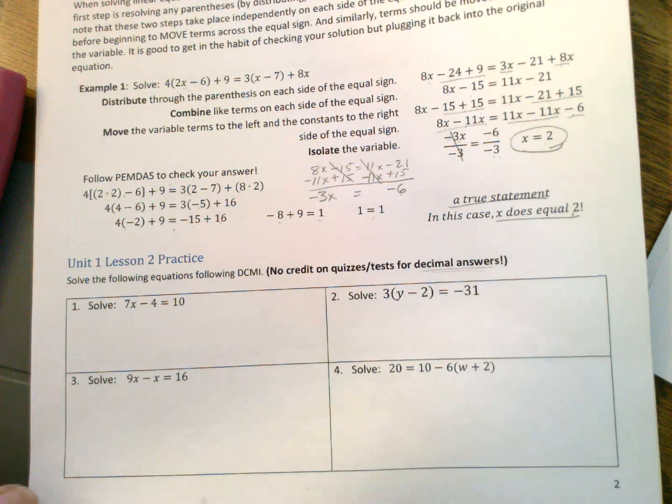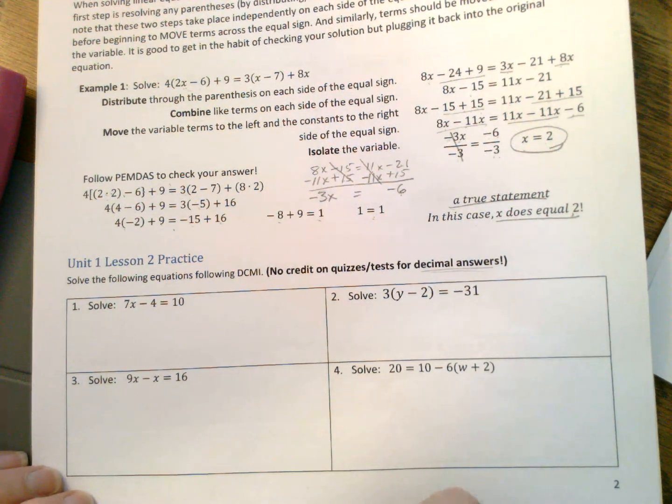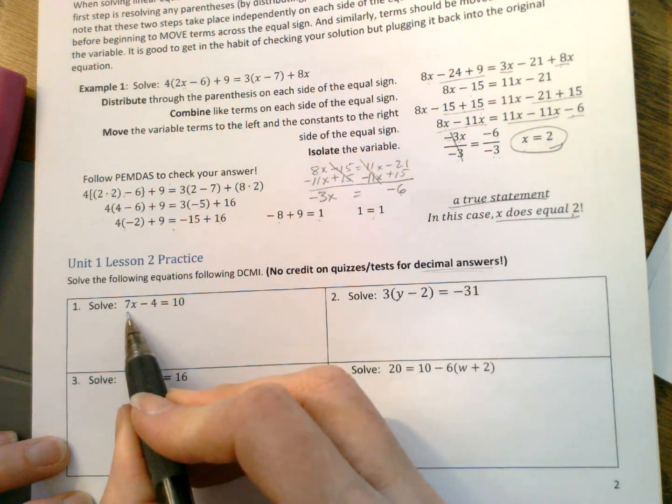Okay, you need to demonstrate your ability to use the order of operations for equations. Okay, so let's look at this one.